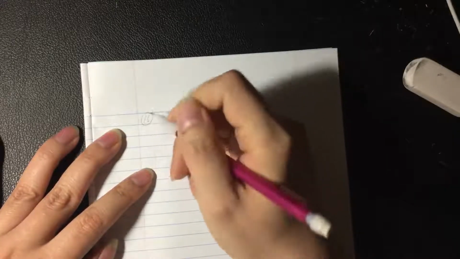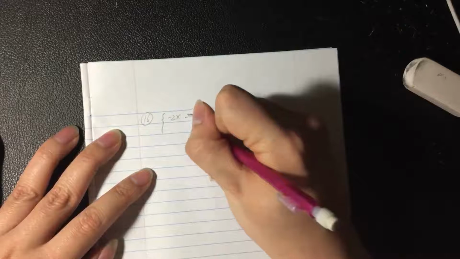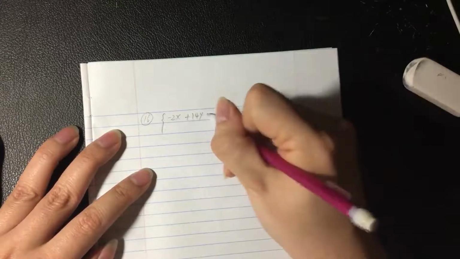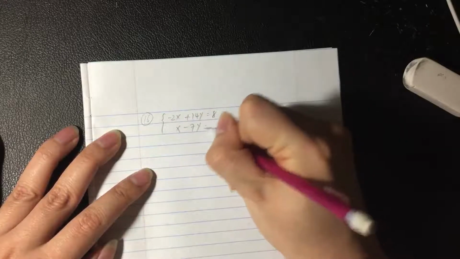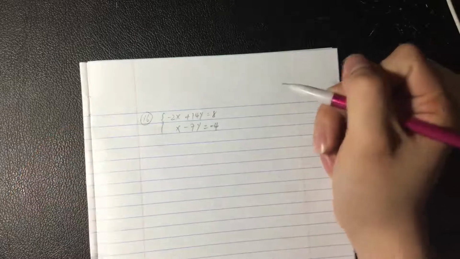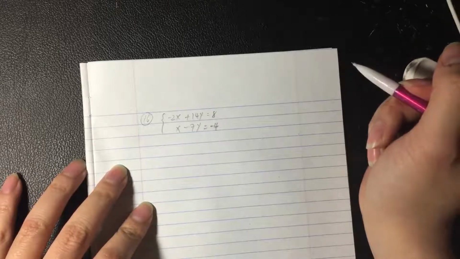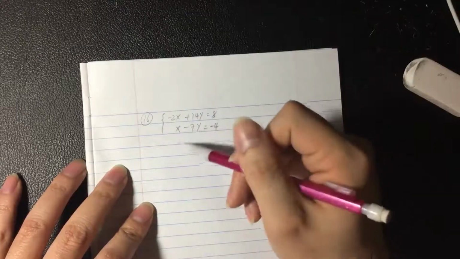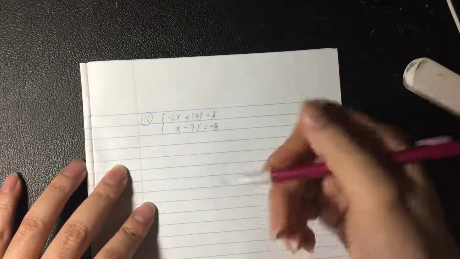Next example, negative 2x plus 14y equal to 8. x minus 7y equal to negative 4. So first step, decide which variable you want to eliminate. In this example, if I multiply the second equation by 2, I can make 2x, and 2x will cancel negative 2x. So that's the first step, decide which variable to eliminate.